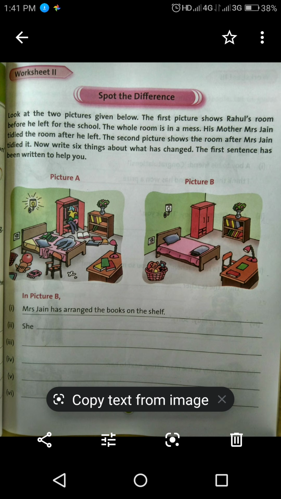Mrs. Jain has arranged the books on the shelf. Just check. Mrs. Jain. This is third person singular. So has or have, we have to choose has. And arranged is the third form of the verb. So in this way we have to write the sentences.